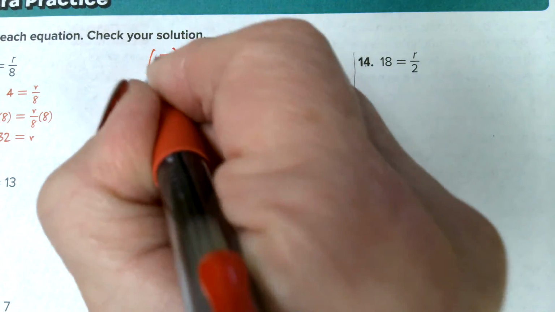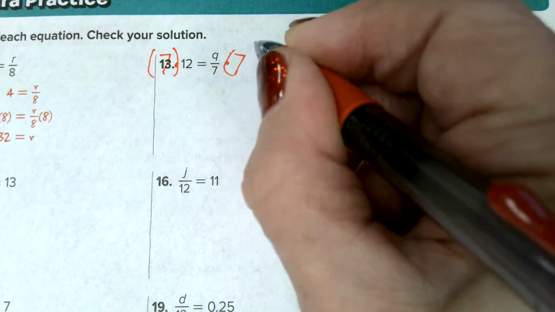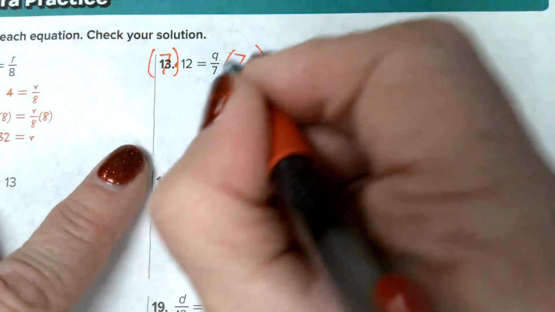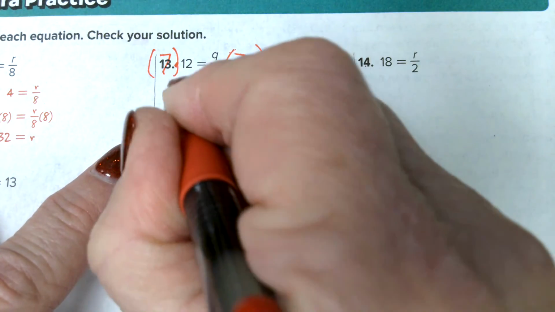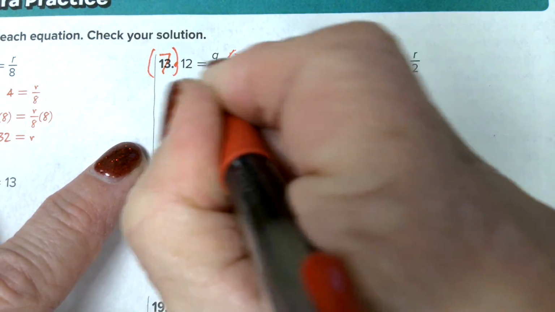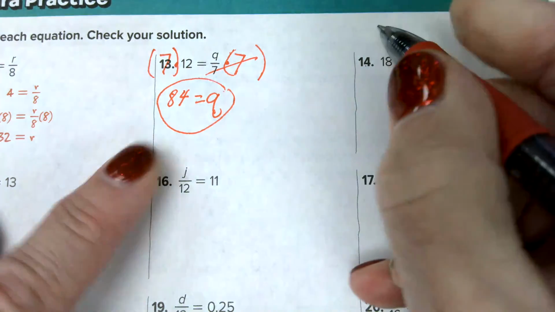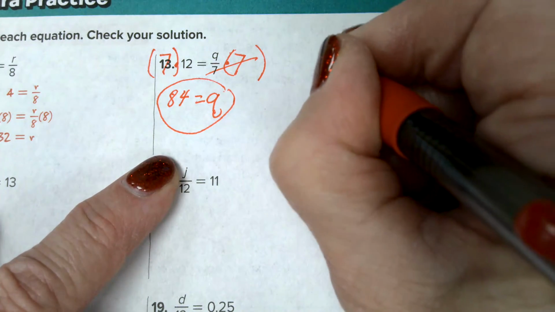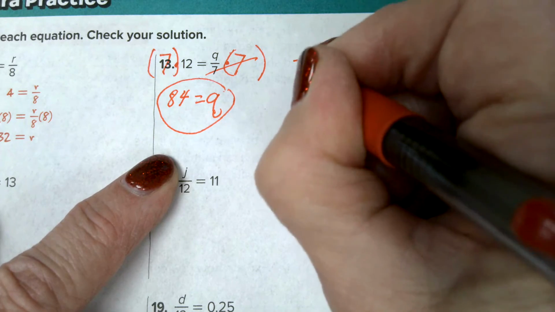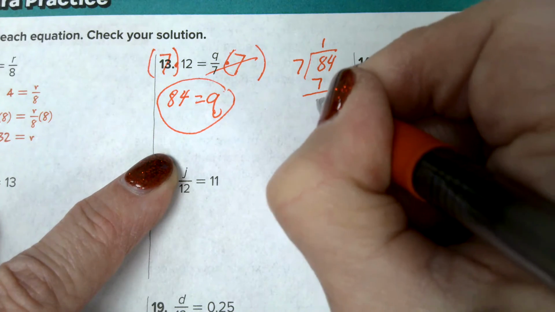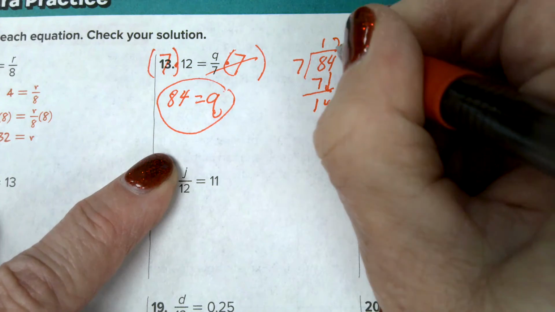I sometimes will do the parentheses. And you end up with 84 equals q. Now the check step is 84 divided by 7. Is that going to give you a 12? Yes, it does.